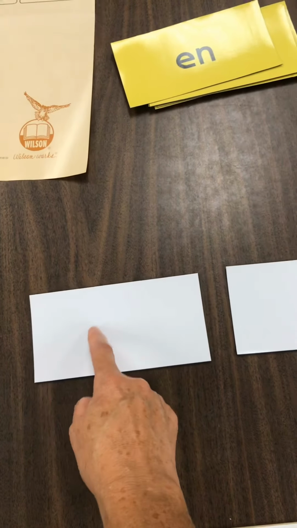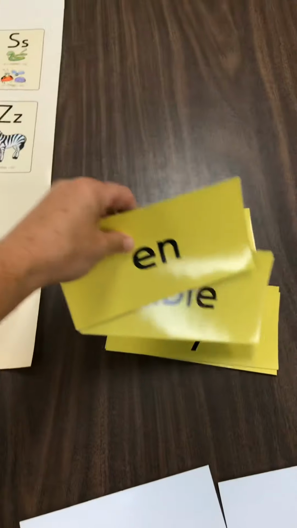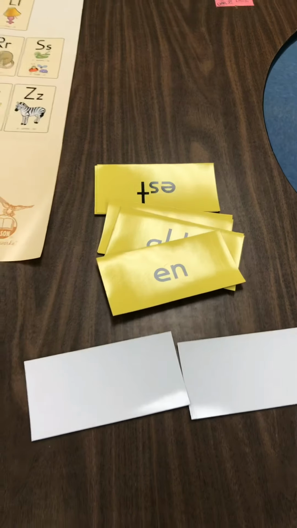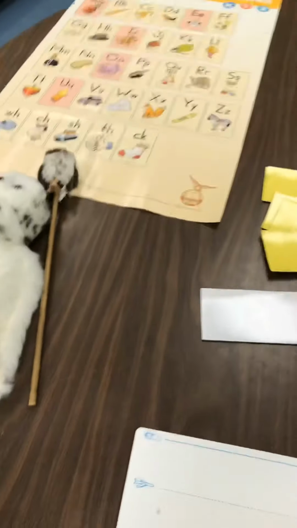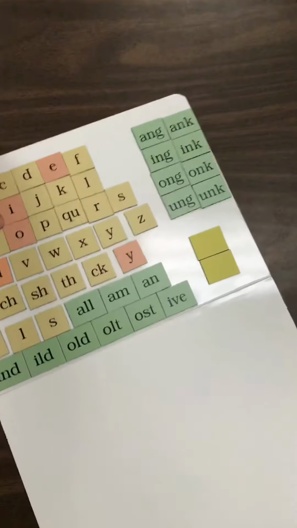So you can write combat, put it together, combat, 2 syllables. In second grade and first, you'll also see these magnets for the board, suffixes for when you're teaching the kiddos about suffixes. These are the student letter boards.